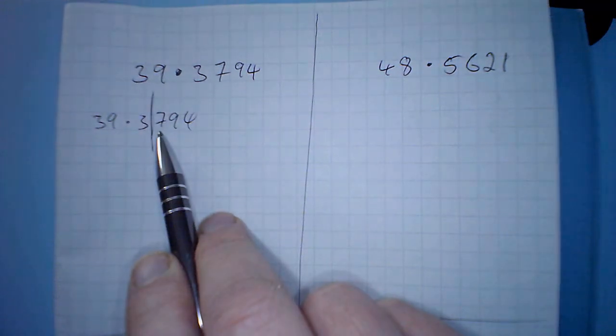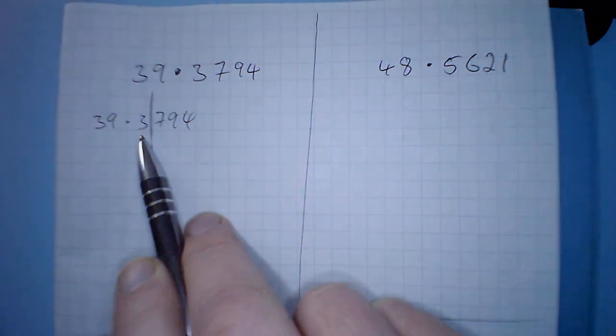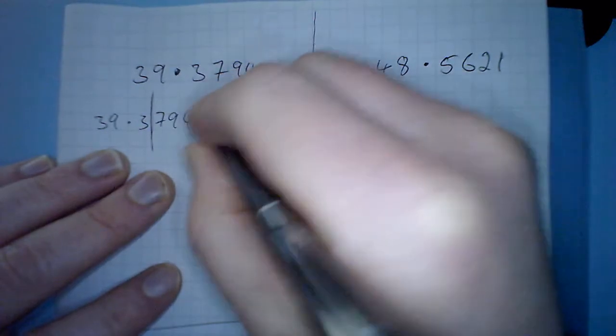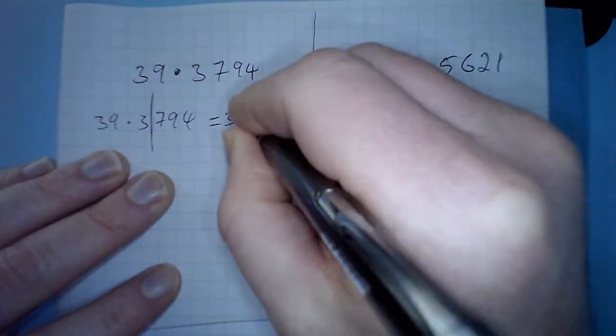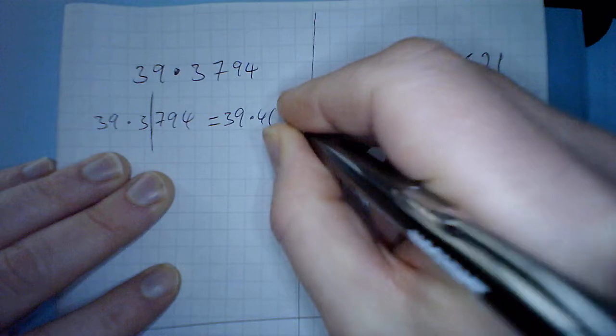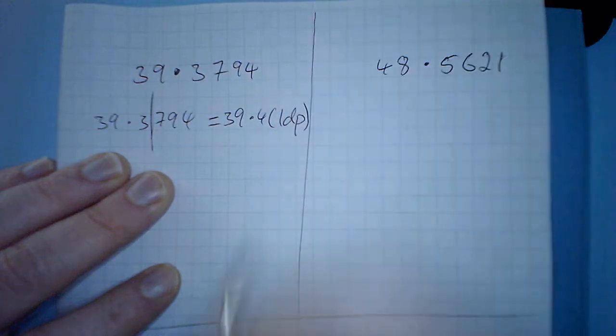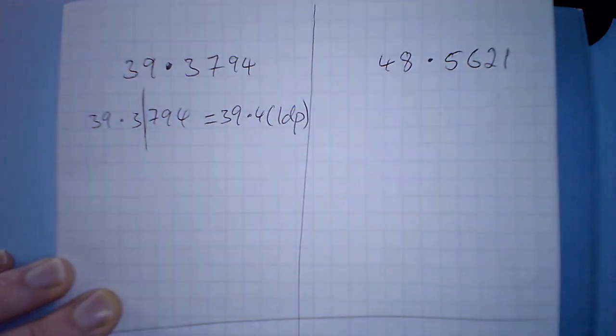7 is clearly 5 or above, and so the 3 becomes a 4. And so that equals 39.4, and I would always write 1 dp in brackets to show that I've rounded it to one decimal place. Now I can do the same to two decimal places or three decimal places if I want to.